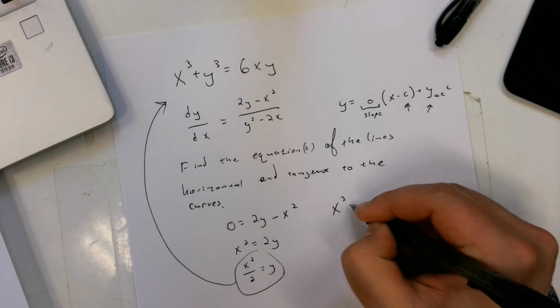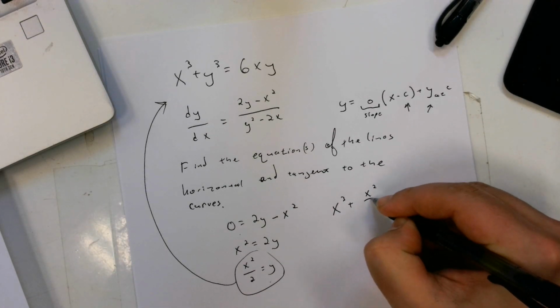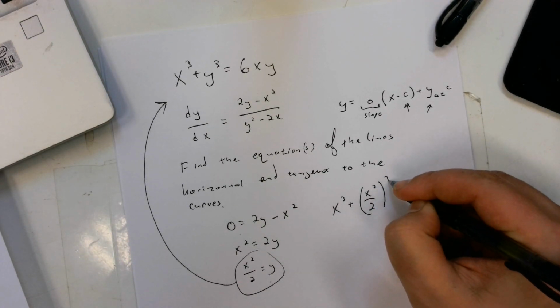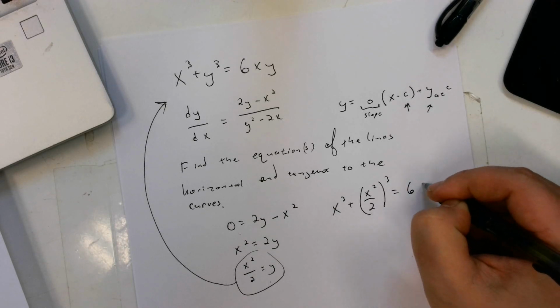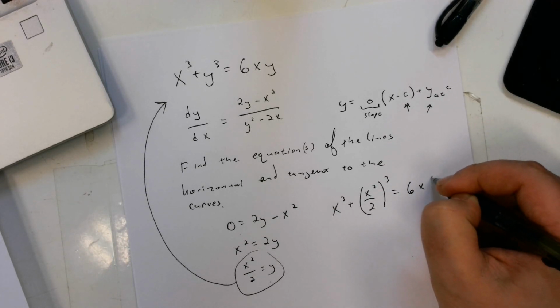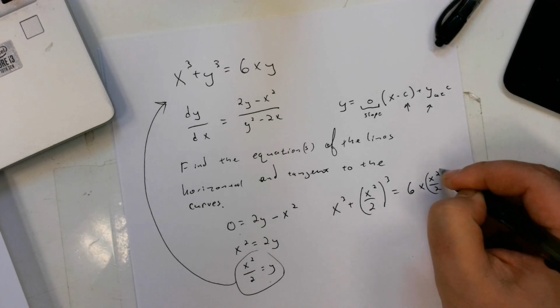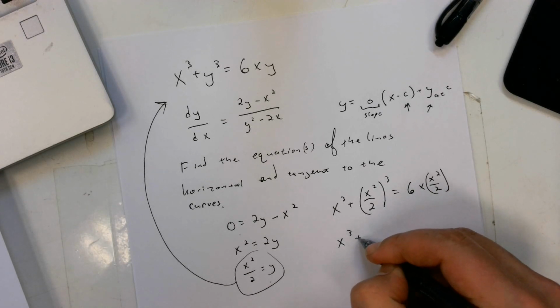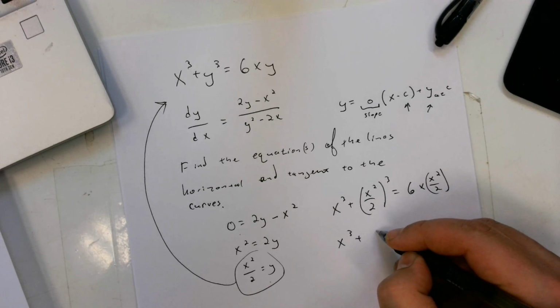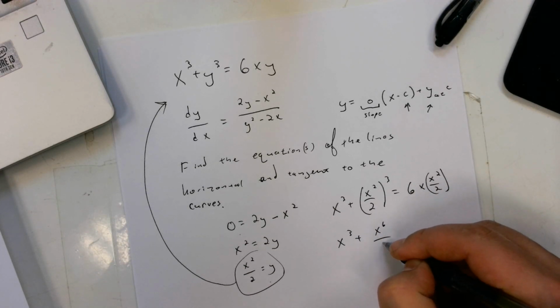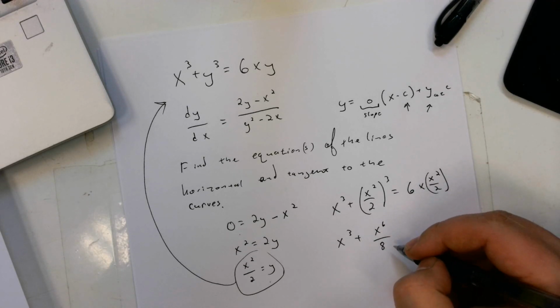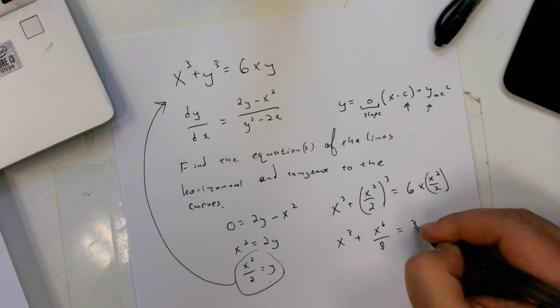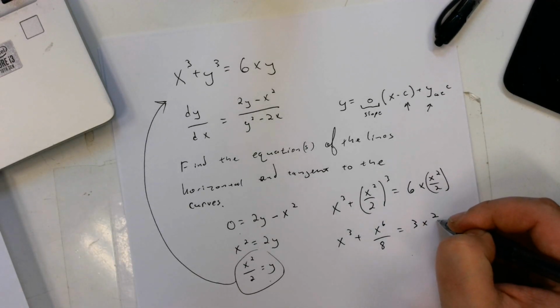My x cubed plus x squared over 2 cubed equals 6x times x squared over 2. Not to get bogged down in algebra, x to the 6th over 8, right? 2 cubed equals 3x squared cubed.